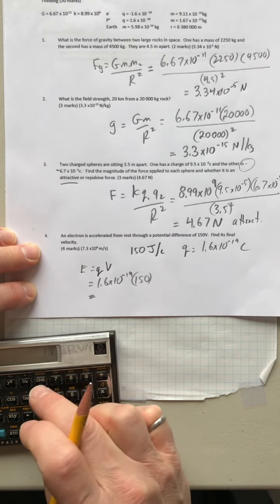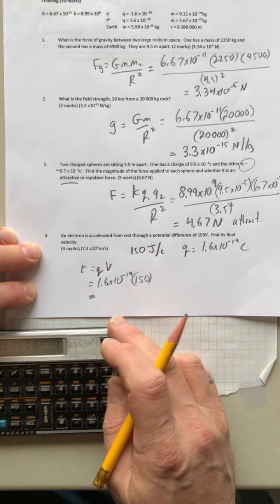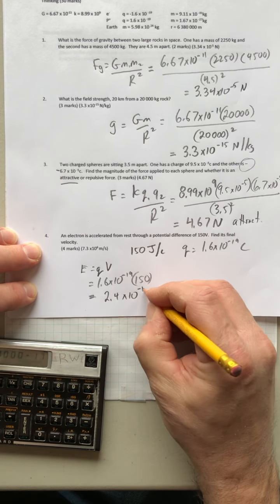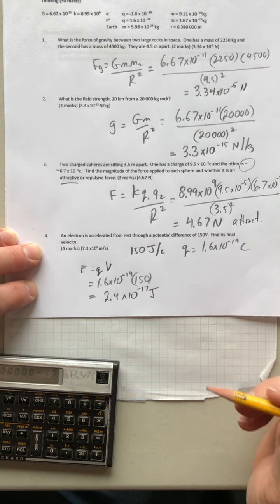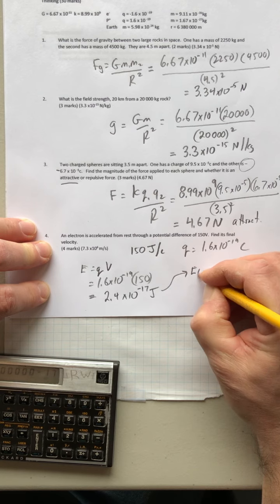1.6 exponent 19 times 150. 2.4 times 10 to the minus 17 joules. That's what's given to the electron. Well, they said, what's the final velocity? This will turn into EK.